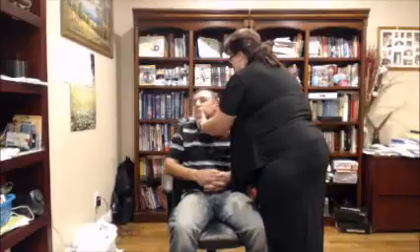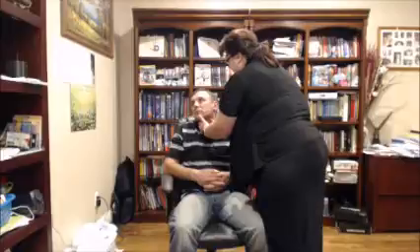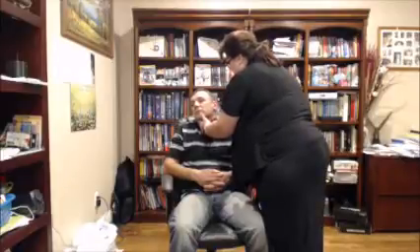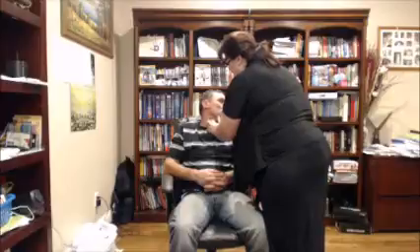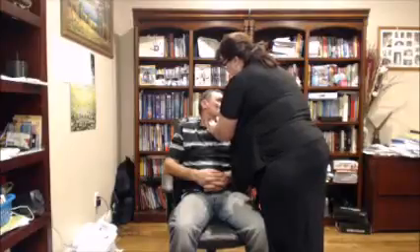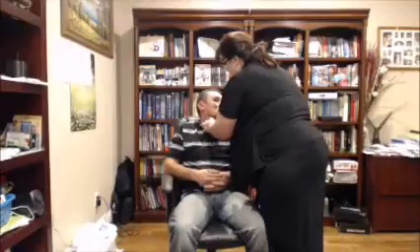Okay, tilt your head to the side. This is deep cervical. It does not always palpate because it's deep, but with the patient turning the head to the side, sometimes it's possible to palpate. So these are deep cervical.